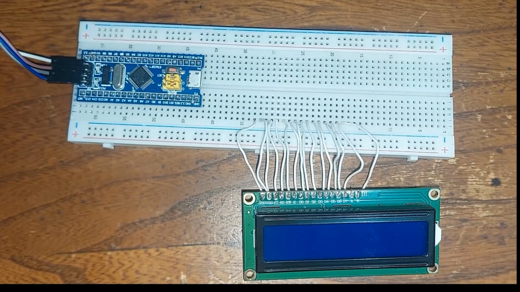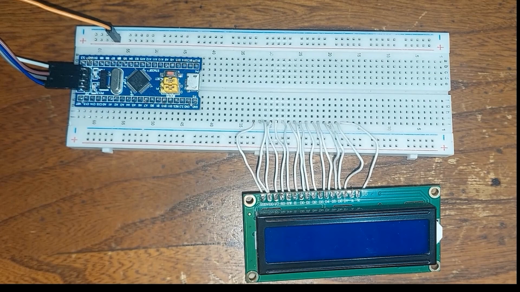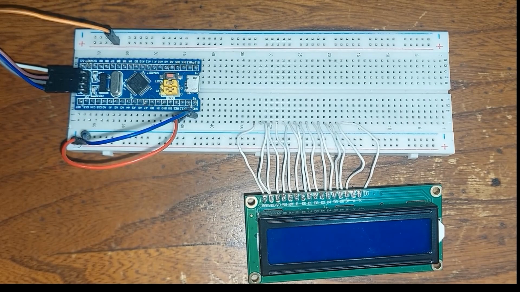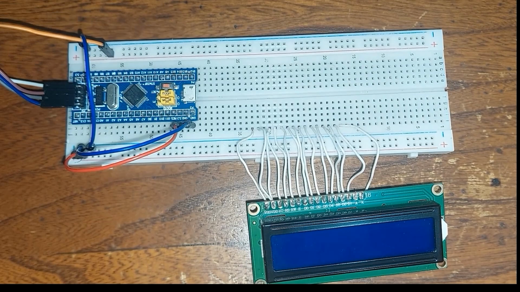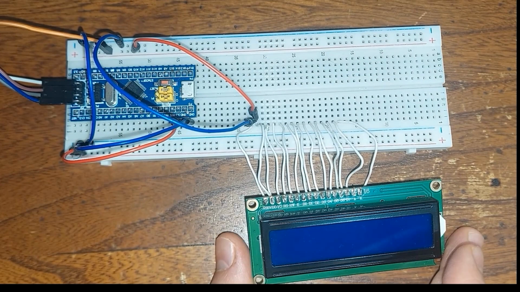Place the LCD and the blue pill on your breadboard. Provide 5 volts to the top rail. Provide 3.3 volts and GND to the bottom rail using the STM32 F1 blue pill board. Connect both GNDs together. Provide the power supply for the LCD. It works with 5 volts.